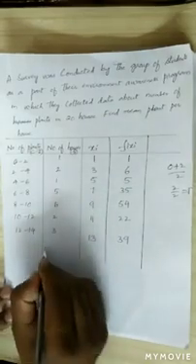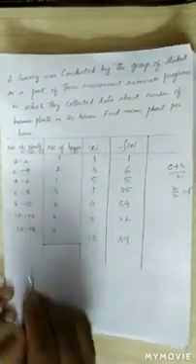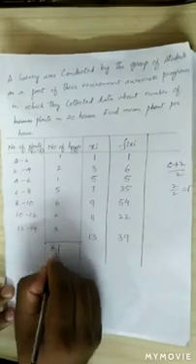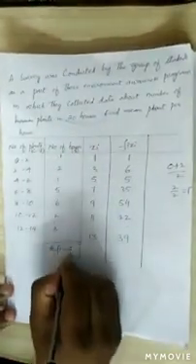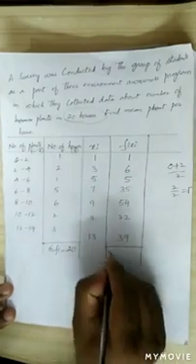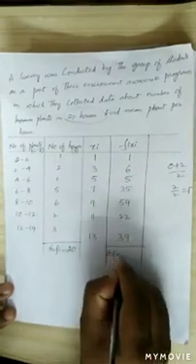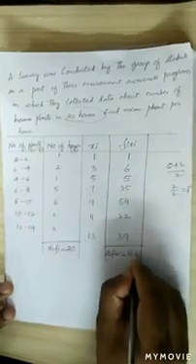See here now. Okay, I'm just going to add this number of houses. This is our sigma fi. Okay, it is already mentioned in the question that the houses are 20. So if you add this number, it's going to be 20. So okay, now if you just add this here, sigma fi xi, you're going to get 162.